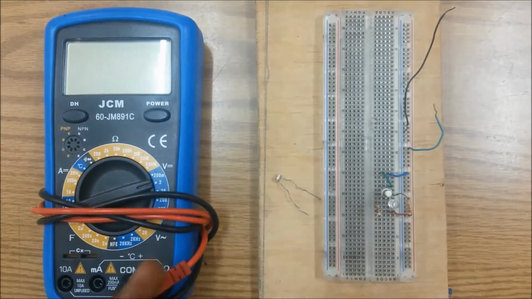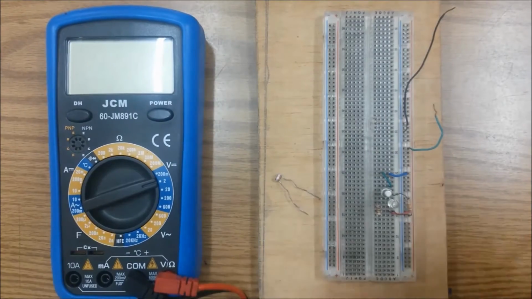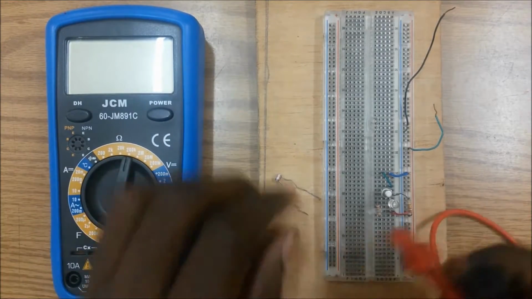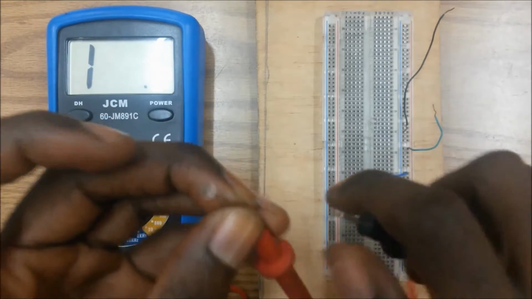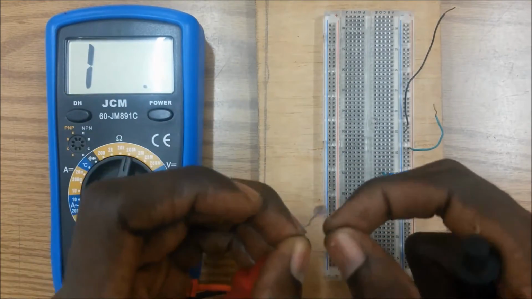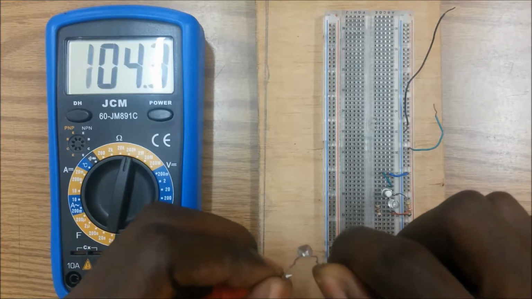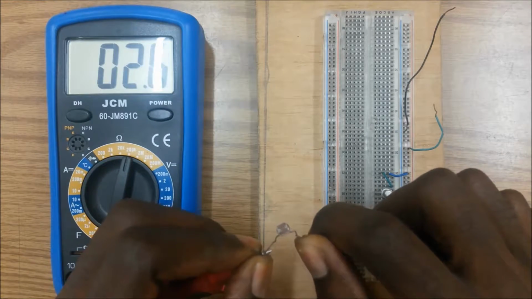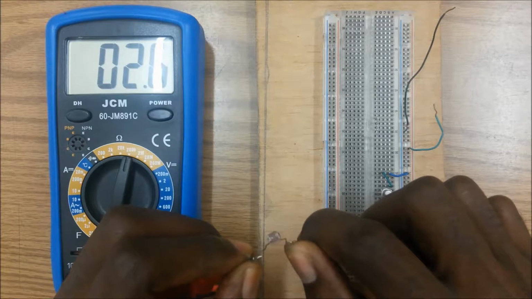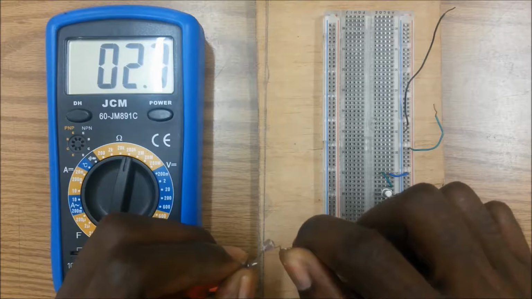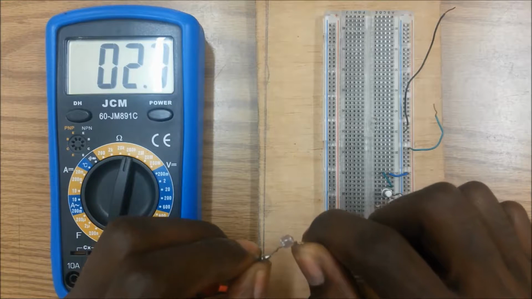So if I pull out my multimeter here, I should be able to measure the resistance of this resistor. So let's go over to the resistor scale and turn the multimeter on, and let's just connect it up here. As you can see, we're measuring about 2.7 kilo ohms, depending on the light that's actually reaching the surface of this resistor here.